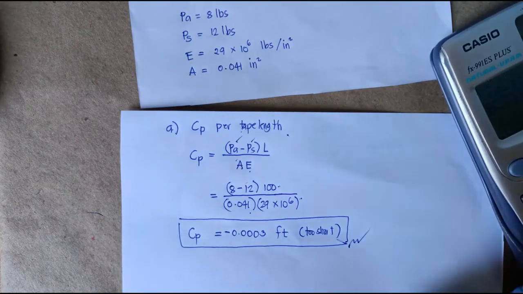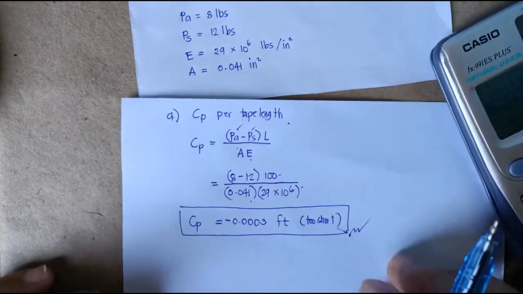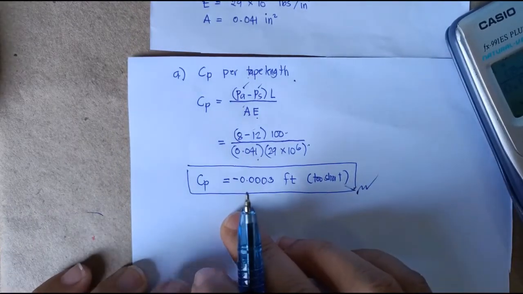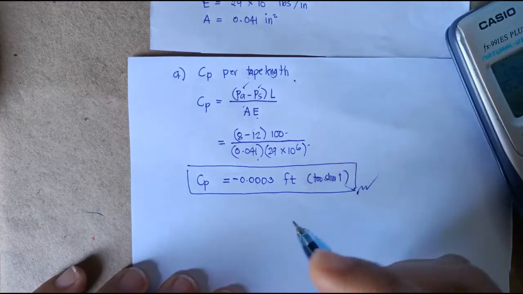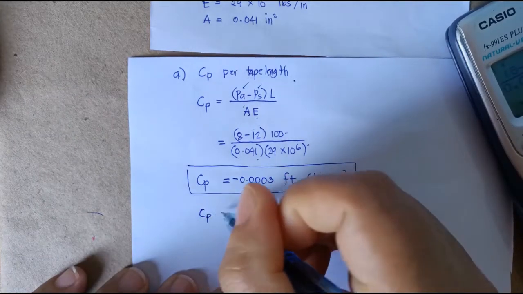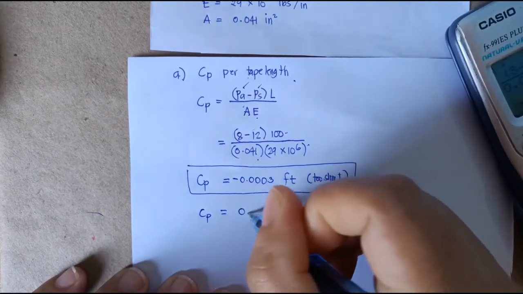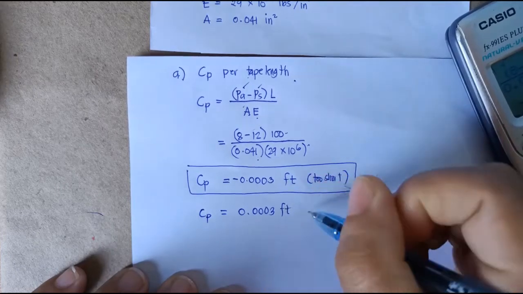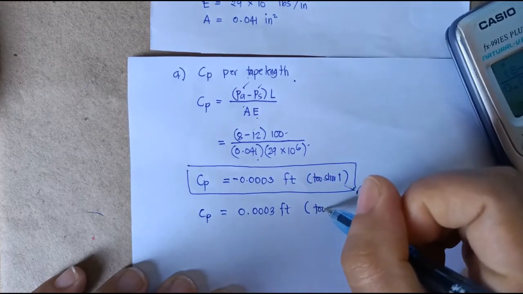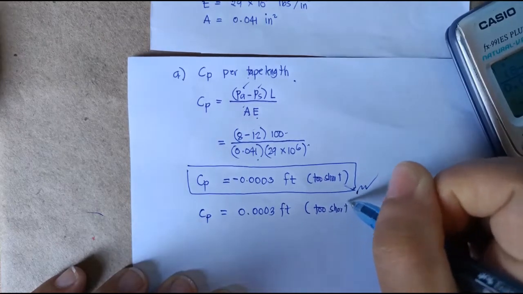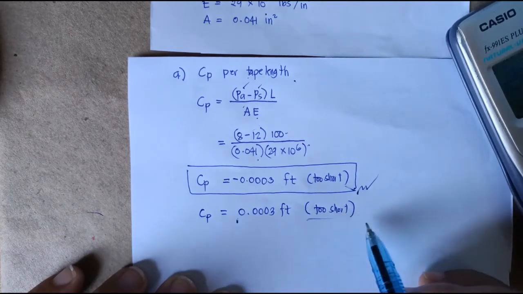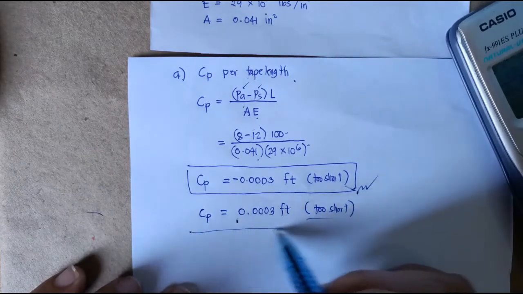So this is the answer for item A. In other books they remove the negative sign to avoid confusion, so I will also do that. You have 0.003 feet, and then I will just put here too short. Meaning this one is negative. This is the meaning of too short, so this is also acceptable.